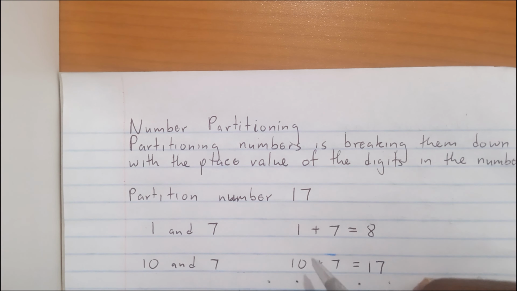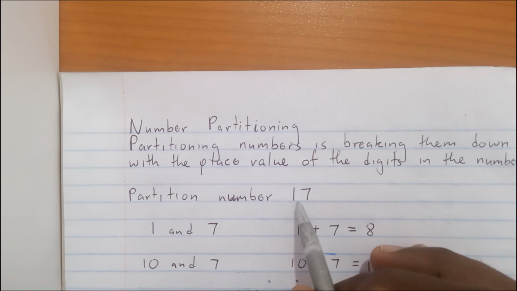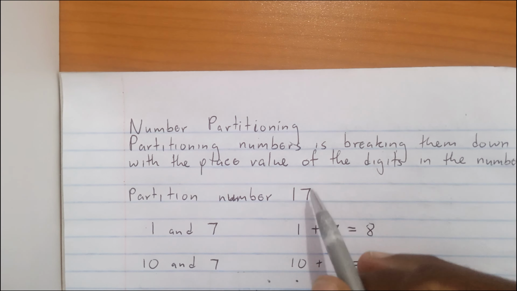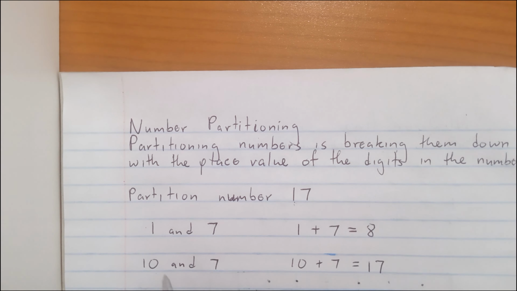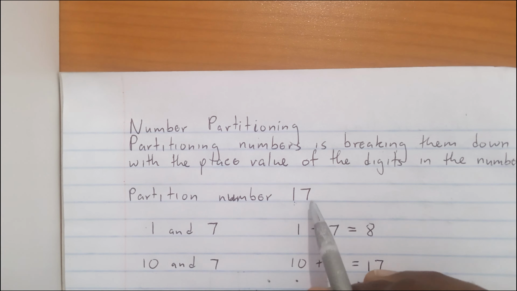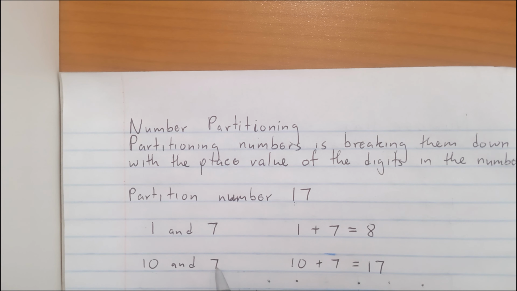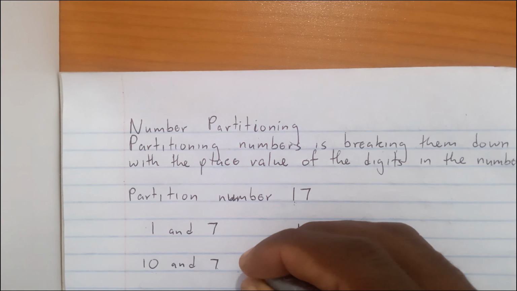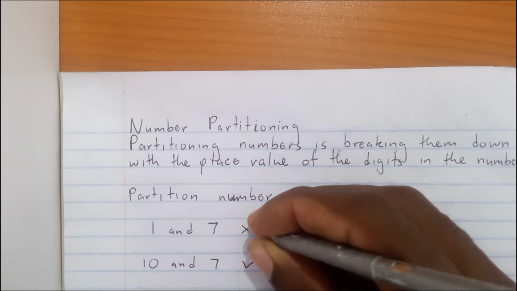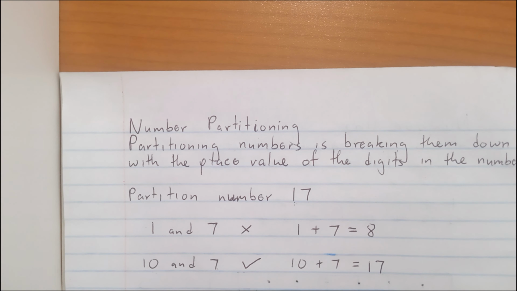Now this is what we mean by partitioning the numbers with a place value. 1 is in the place value of tens, so it became a 10. 7 is in the place value of ones, or units, so it just maintained its units, 7. And so this is the correct way of partitioning the number and not like this. Make note of this.